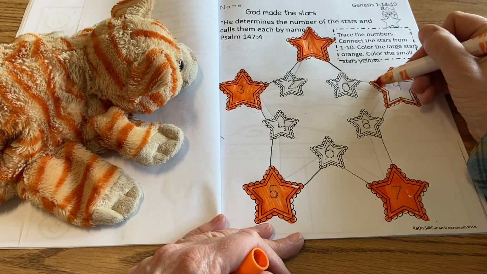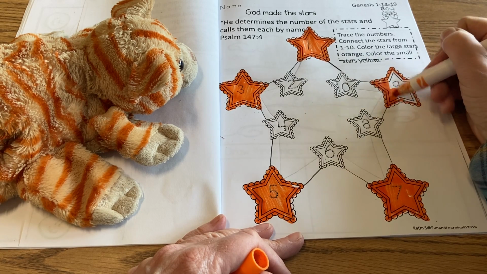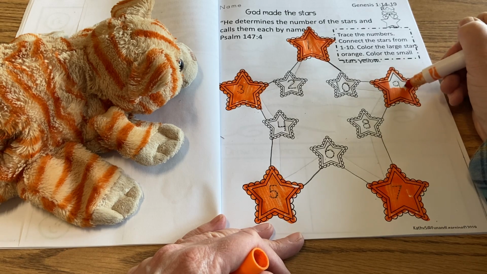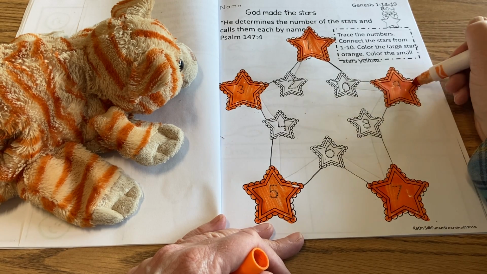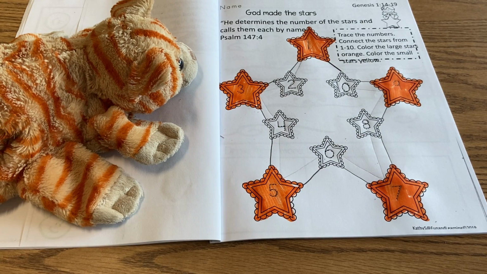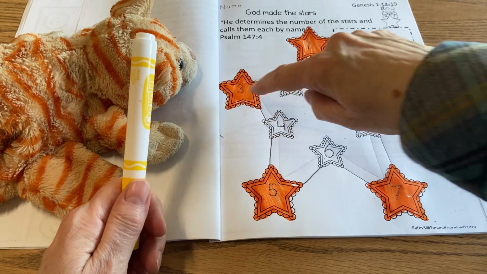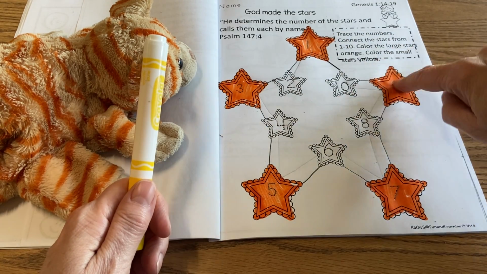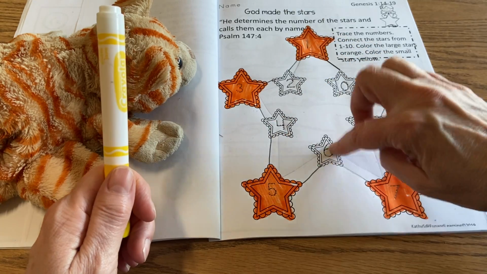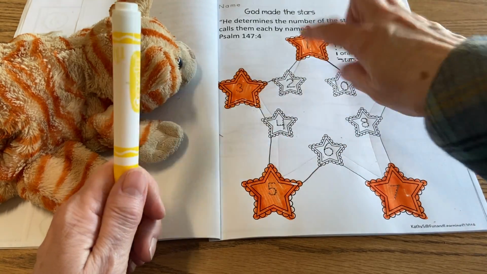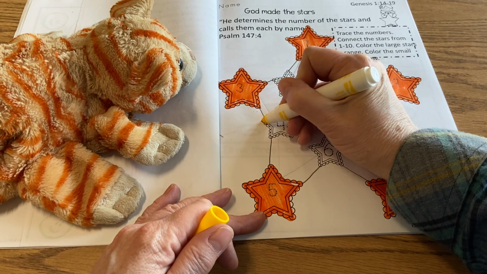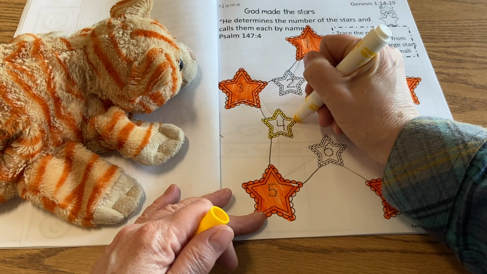Okay, and I know I'm going a little bit fast, so if you need more time, just pause the video or just watch the video and then finish after the video is done running, okay? Okay, so there's my large stars colored orange. And then I need to find my yellow, because all the small stars, which are even colors today. So we have a pattern of odd, even, odd, even, odd, even, odd, even, odd, even, or A, B, A, B, A, B, A, B, A, B. And that's an A again.